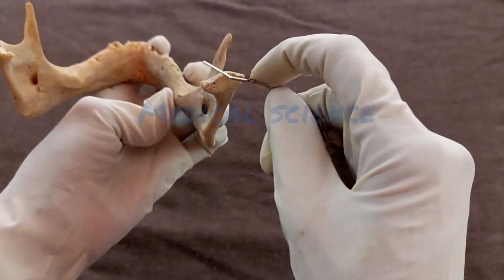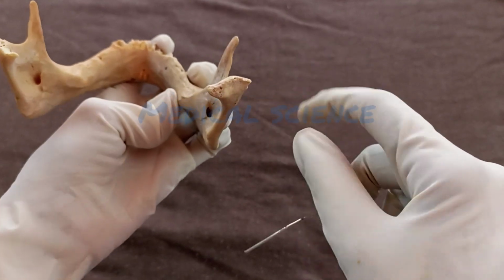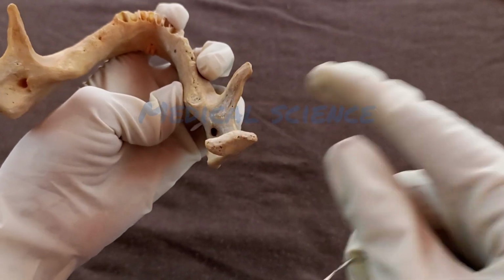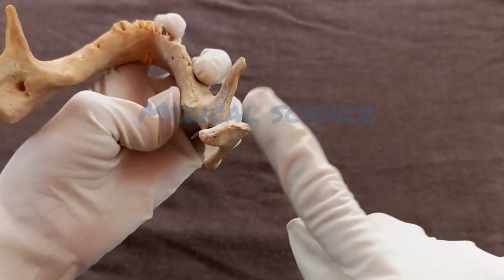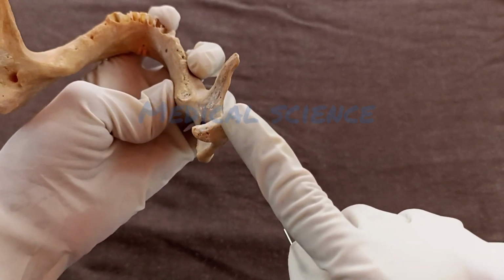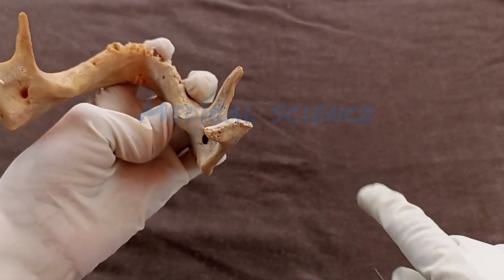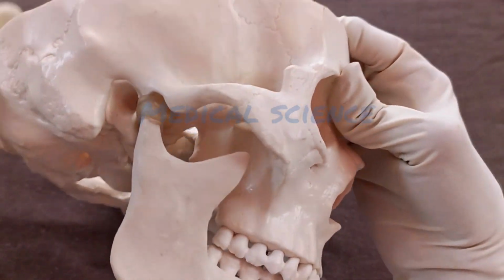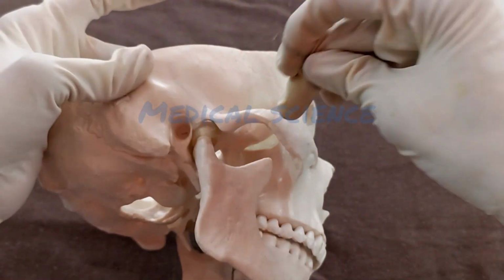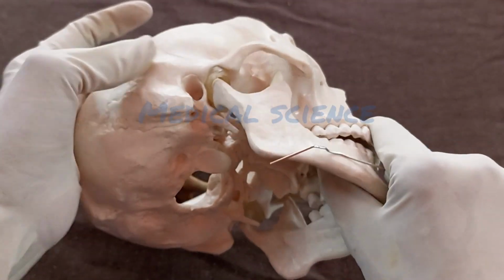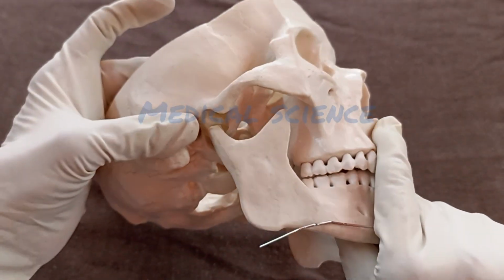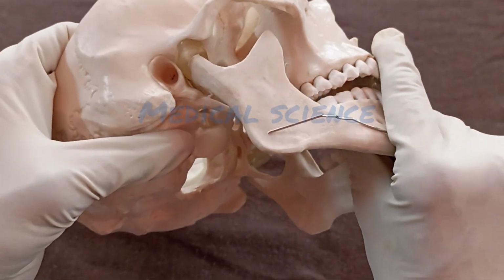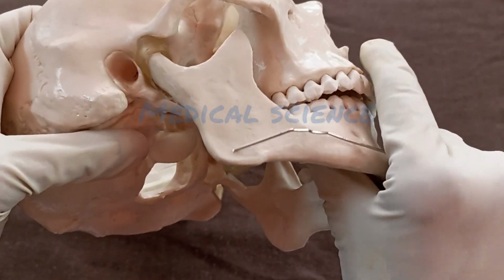The head is covered by fibrocartilage and it articulates with this mandibular fossa of the temporal bone, separated by an articular disc, and forms a synovial temporomandibular joint. See, this is the mandible, and here is the mandibular fossa, and here is the head of the mandible, which is covered by articular cartilage on all sides, and it forms a synovial temporomandibular joint.